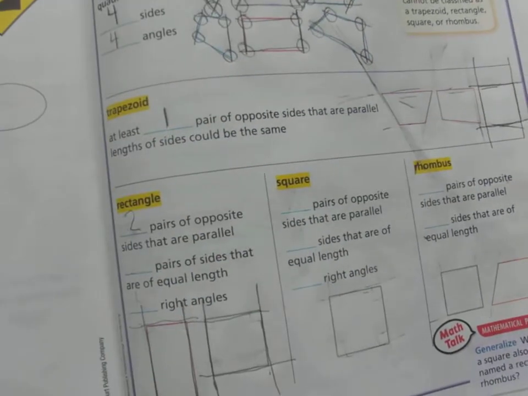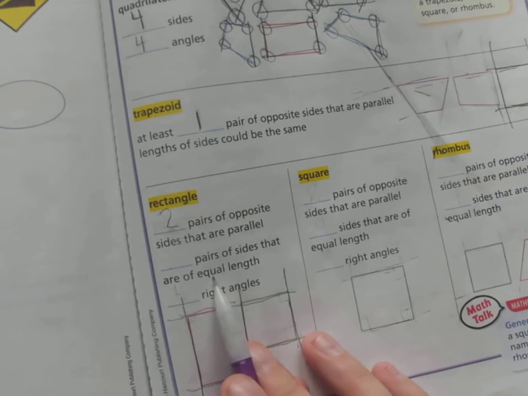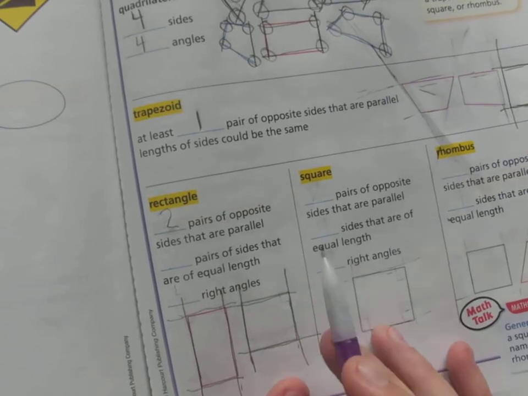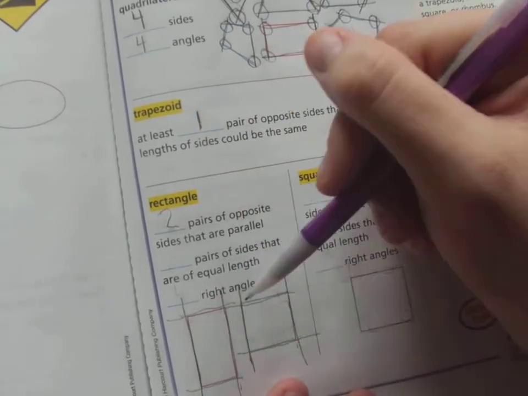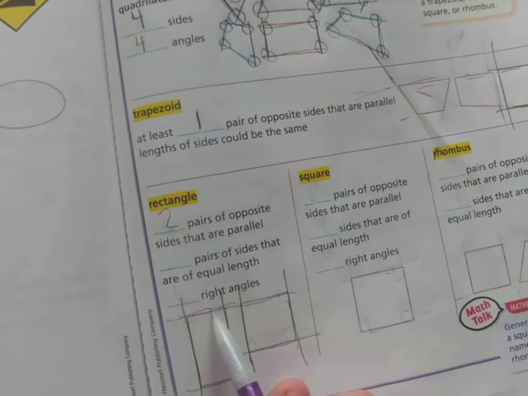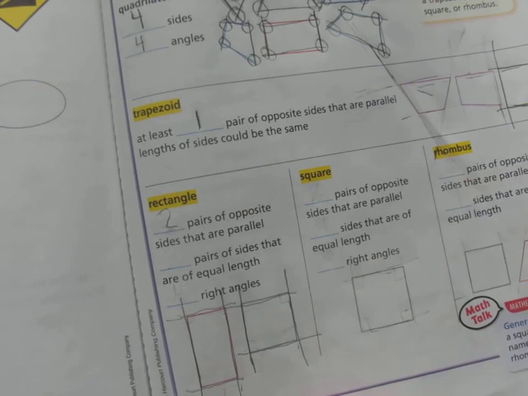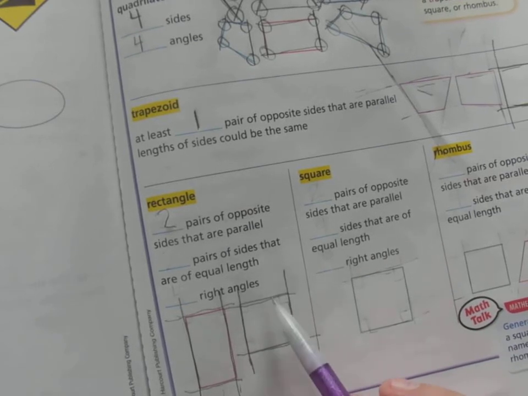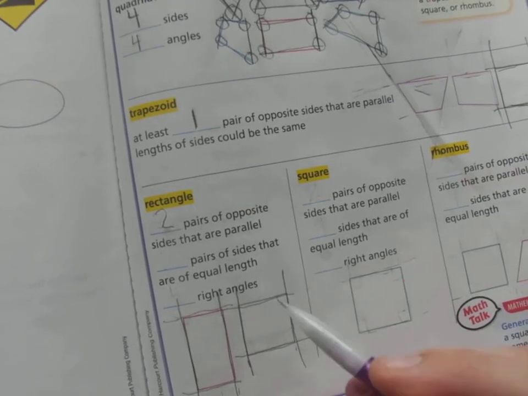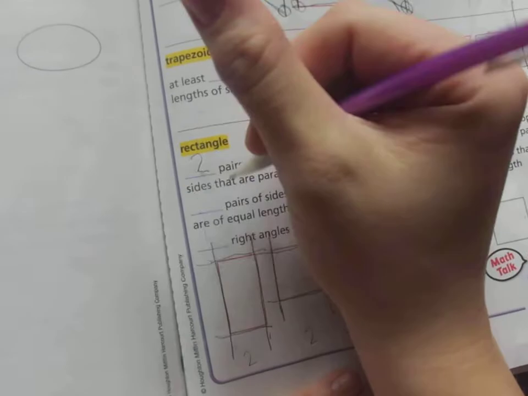And now we need to figure out, okay, blank pairs of sides that are of equal length. Okay, so I know that these two parallel lines are of equal length, and this pair of parallel lines are also equal length. So right here, two pairs have equal side lengths. And right here, I also have two pairs of sides that are of equal length. So right here is a 2.